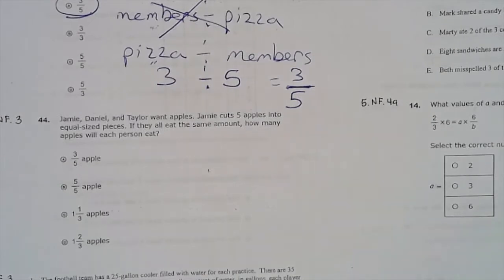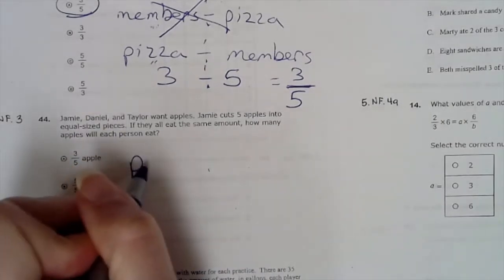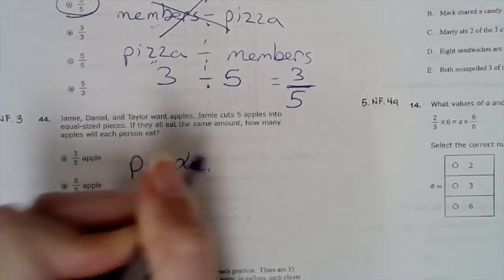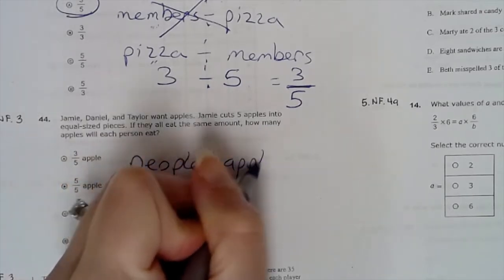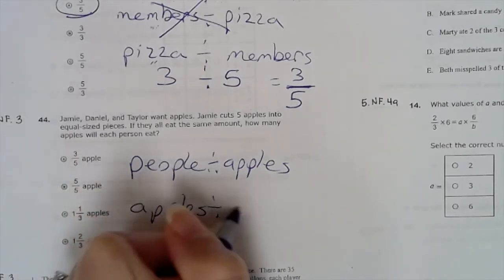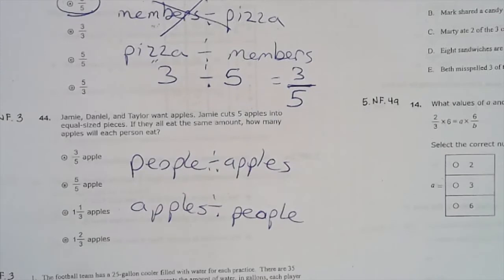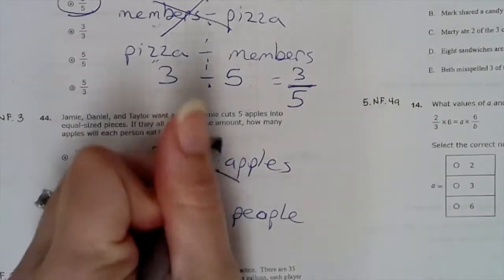So again, we have people and we have apples. Are we going to take the people and cut it up and share it with the apples? Or are we going to take the apples and cut it up and share it with the people? Hopefully you know we're not going to cut up people. We're going to cut up the apples.